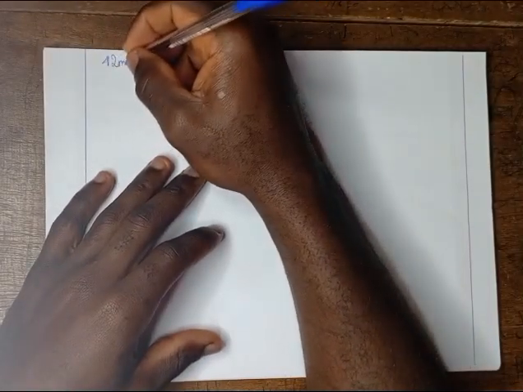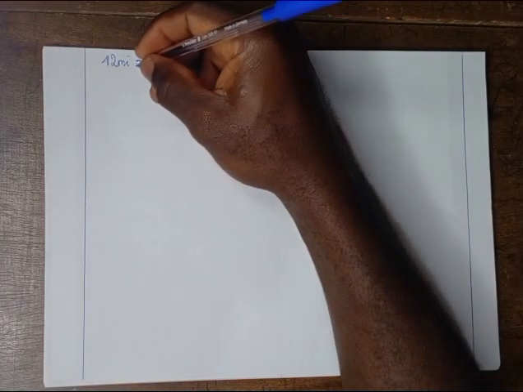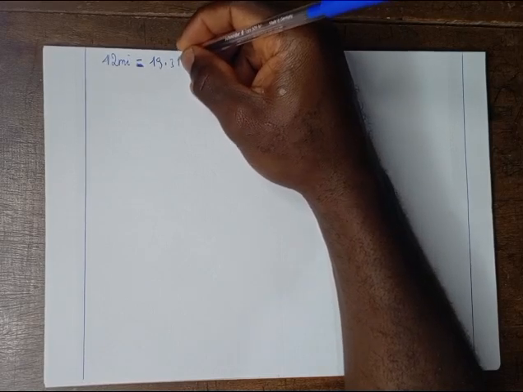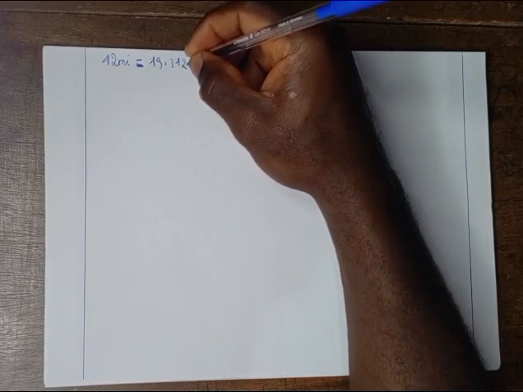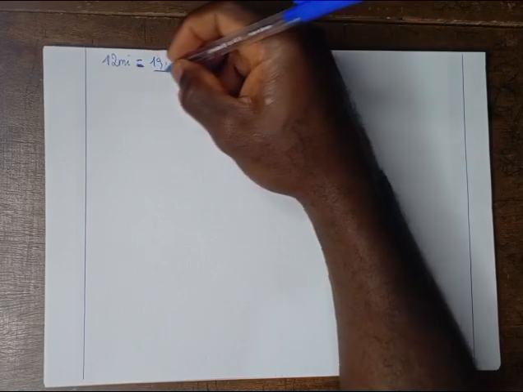Let's continue. 12 miles to be equal to, let's perform that multiplication, will give us 12 times 1.609344, which is simply equal to 19.312128 kilometers. This is the answer.